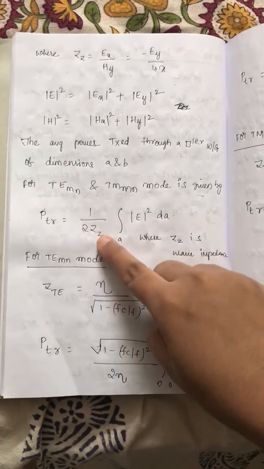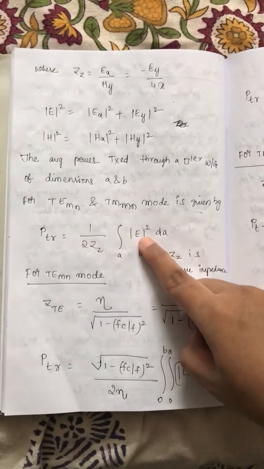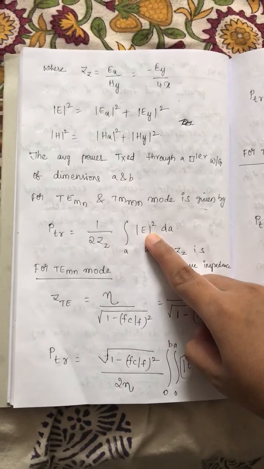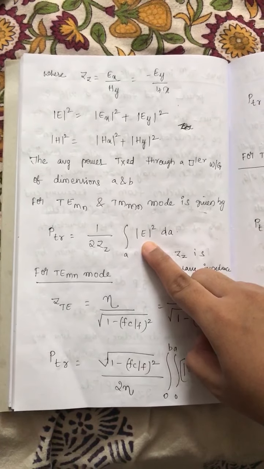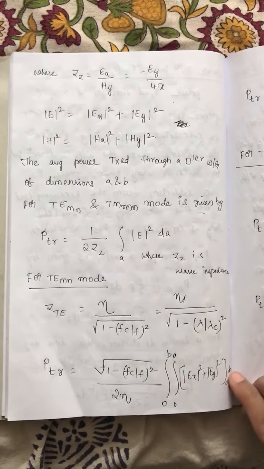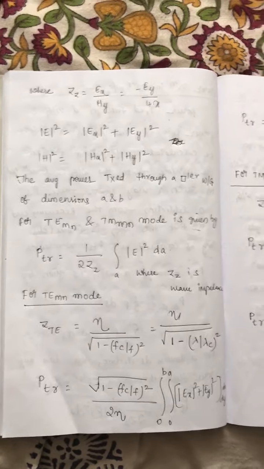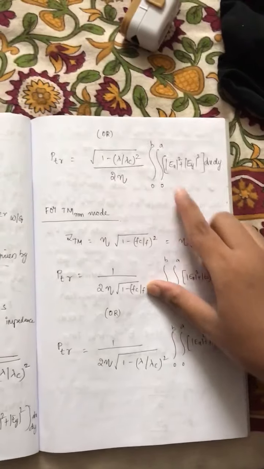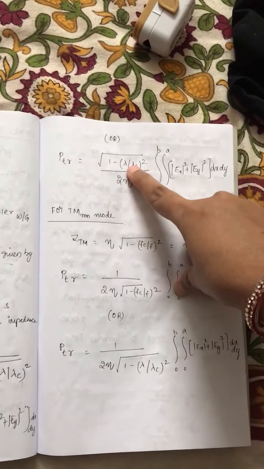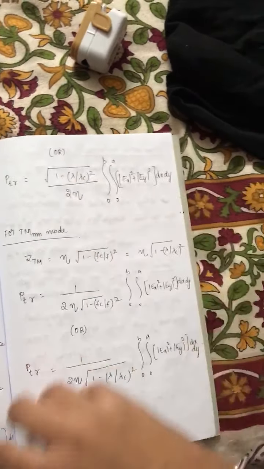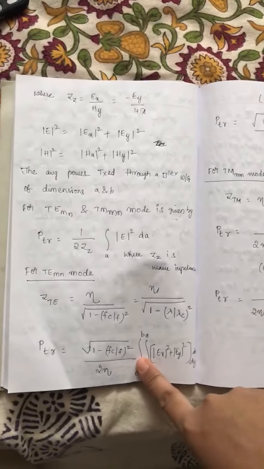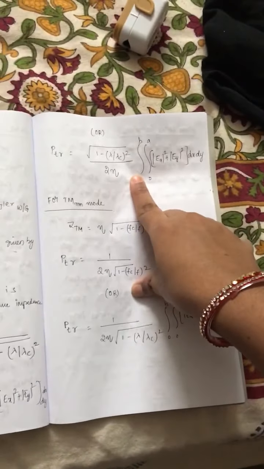Finally, substituting the wave impedance, and E squared as Ex squared plus Ey squared, along the x-axis you integrate from 0 to a with respect to dx, and along the y-axis from 0 to b with respect to dy. In terms of lambda, this is the equation. Only the terms will vary. This expression is in terms of cutoff frequency, and this expression is in terms of cutoff wavelength.